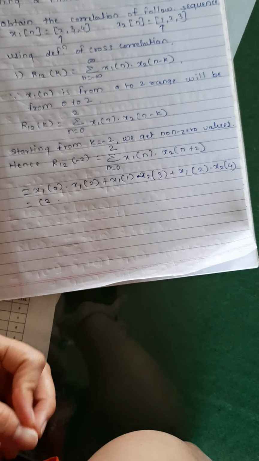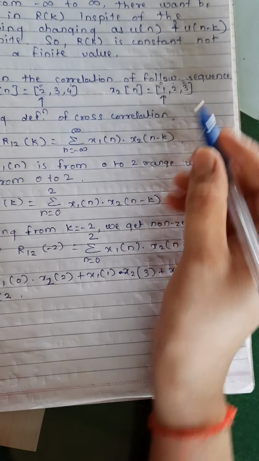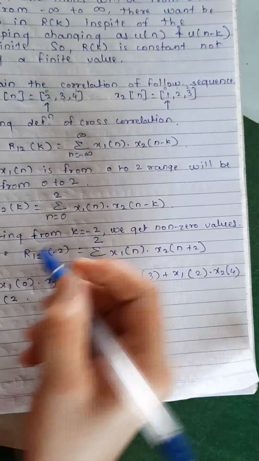Sorry, it is x2 of 2, so both index ranges are 0, 1, 2. So x1 of 0 is 2, x2 of 2 is 3, into 3, x1 of 1 is 3, x2 of 3 is 0, x1 of 2 is 4 into 0. So this value is 6.